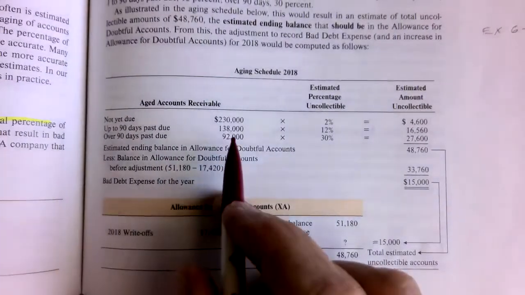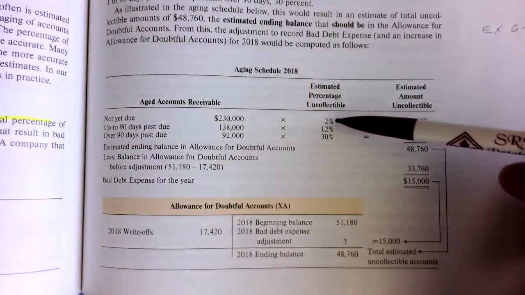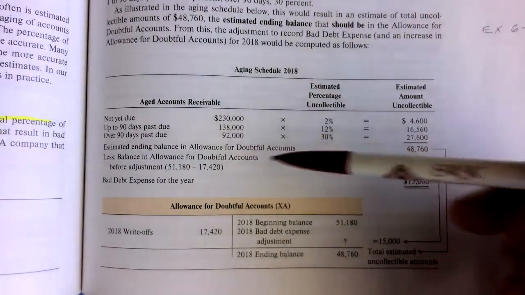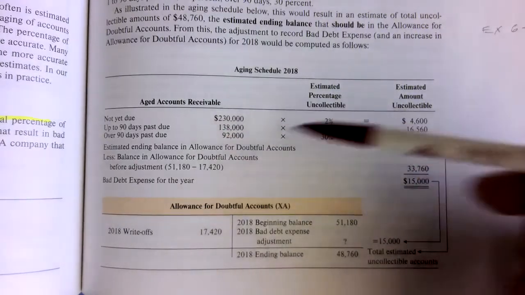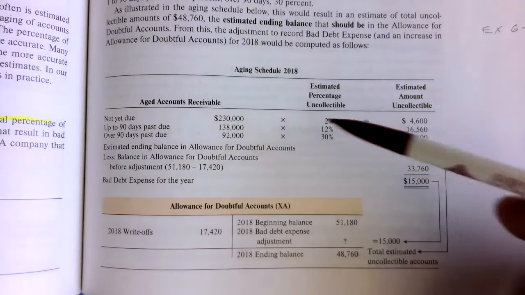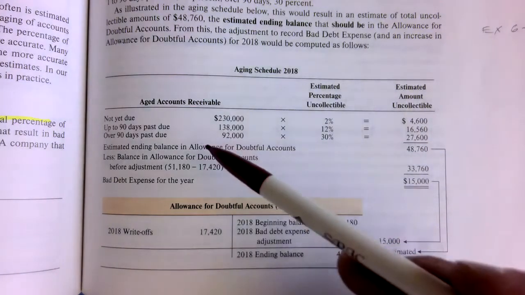They're saying, well, the stuff that's not even due yet, typically we only experience a 2% loss on that. So they're breaking down the total accounts receivable based on how old, and they set up these categories. Not yet due, well, we'll only lose 2%. So we do the math and estimate that we'll lose $4,600.